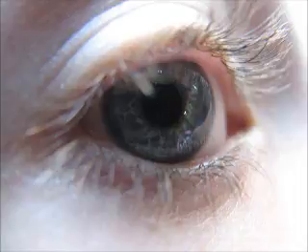Albinism is a genetic condition that is present at birth. It is characterized by vision problems and a lack of pigmentation in the skin, hair, and eyes. What causes this is a gene mutation that stops or lessens the production of an enzyme that creates melanin, which is also known as pigment.